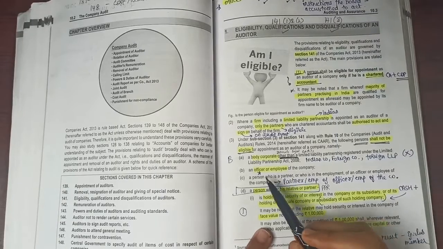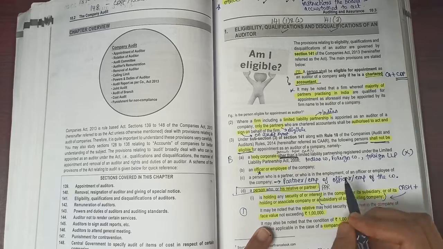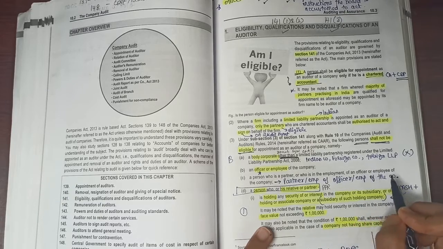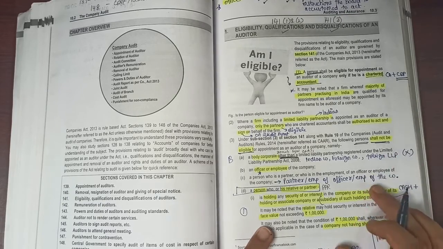The next point is that a partner or employee of an officer or employee of a company cannot be eligible to be an auditor.